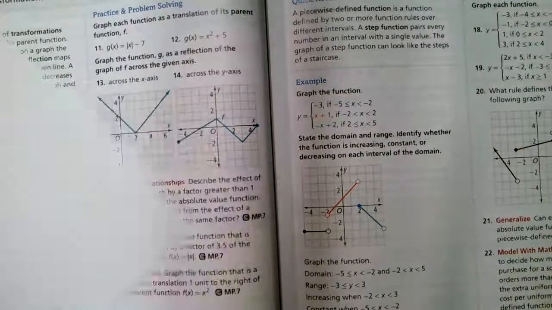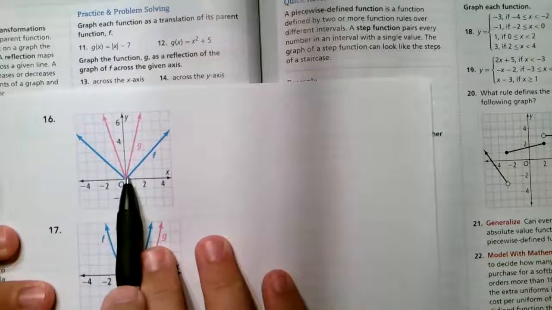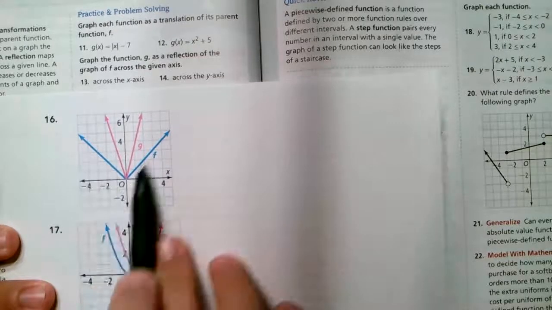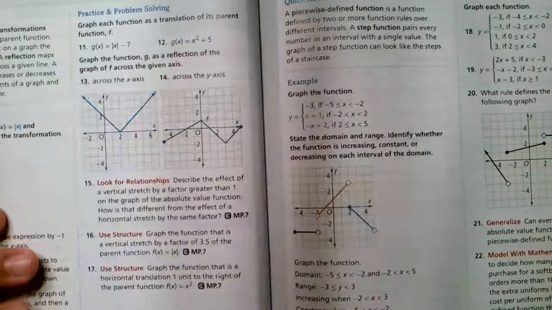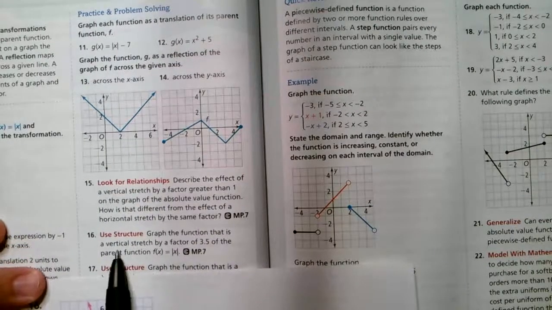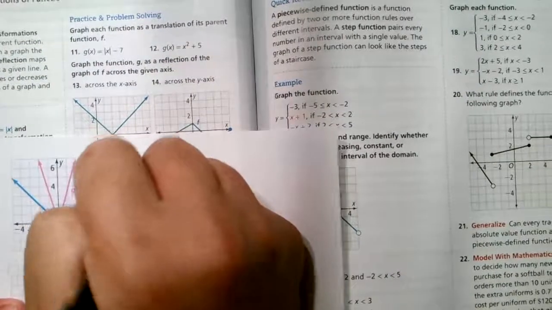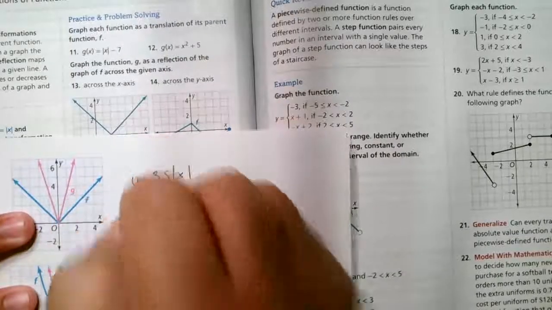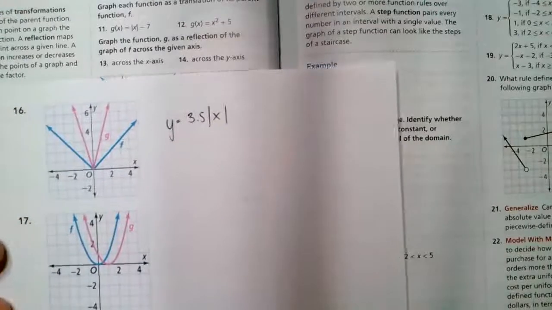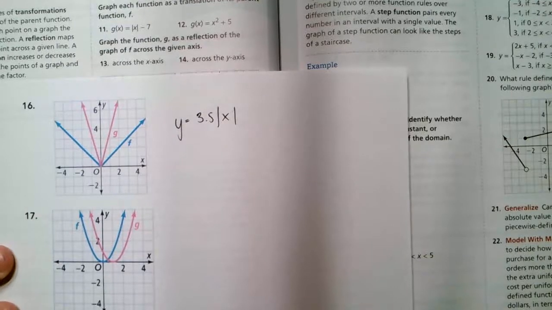Use structure, graph the function that is a vertical stretch by a factor of 3.5 from the parent function f of x equals absolute value of x. So this is 16. So you'll notice for number 16, the blue function is my absolute value function. No stretch or compress, nothing's applied to it. It's just the basic parent function. But now they want me to stretch it vertically by a factor of 3.5. So it would look something like this if I were to write this out.